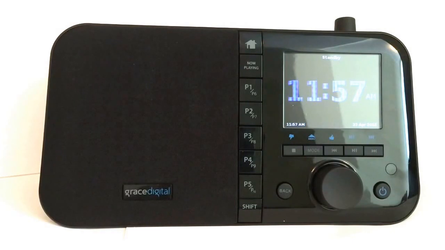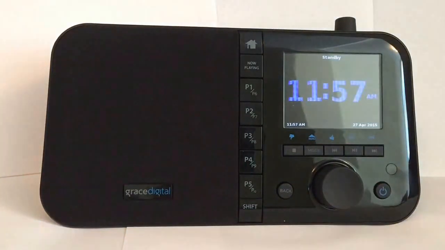Because it uses the internet to provide the music, one of the first things you'll notice about the internet radio when compared to the traditional FM or DAB radio is it takes a few moments to actually get music to you. What it has to do is connect through to the internet station, start buffering the music, and then it plays it. Obviously if you've got a slower internet connection this might take slightly longer, and we're just going to demonstrate that by turning on the radio.